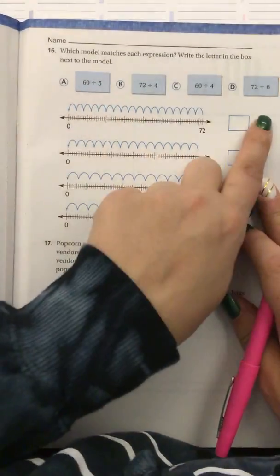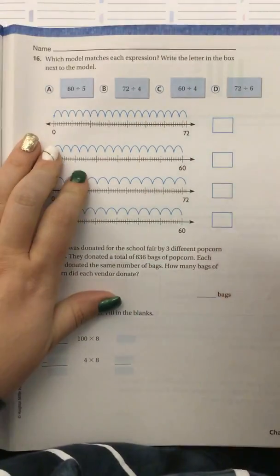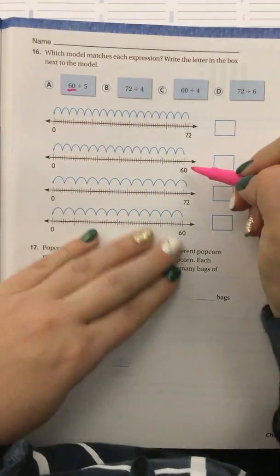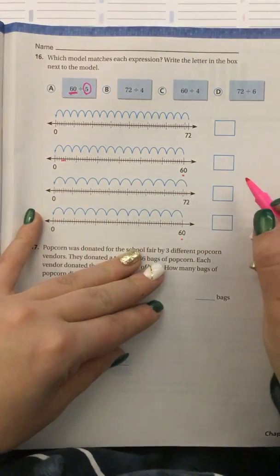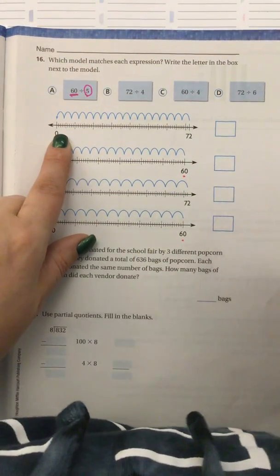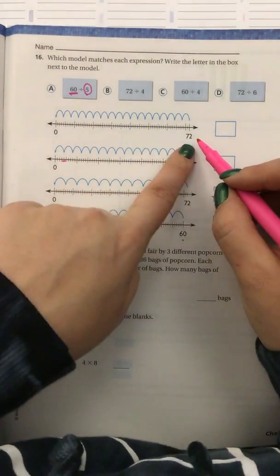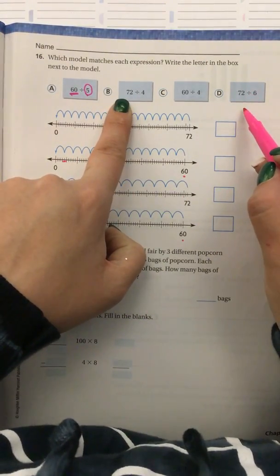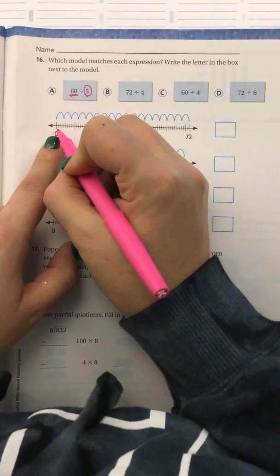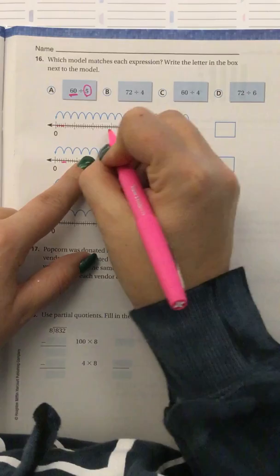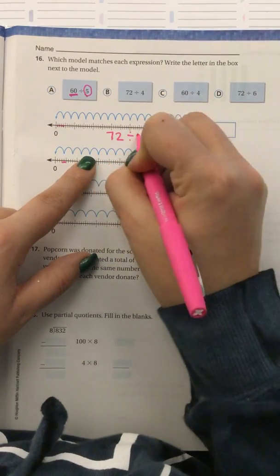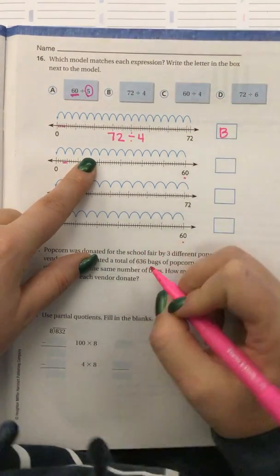All right, next, when you have a number line and you're trying to match it to a division problem, you look for 2 things. The first thing, your dividend should be where your number line ends. Your divisor is how many lines or how big is your jump. So if we look at this one here, we have 72, so that means it's either going to be B or D. I'm going to count the little lines on the jump. So there are 1, 2, 3, 4. So I know that I am doing 72 divided by 4, which is B.